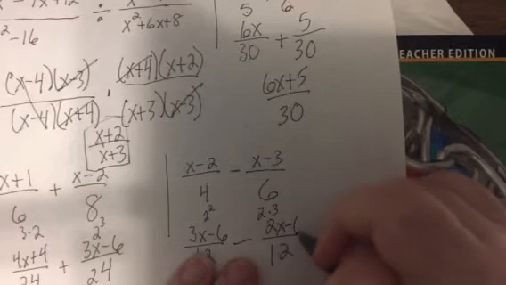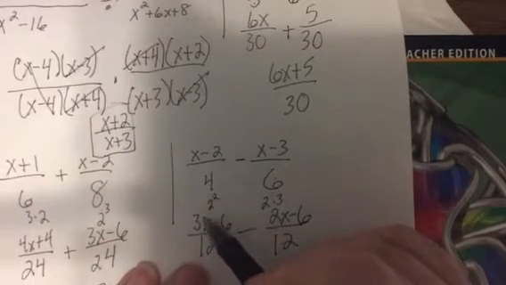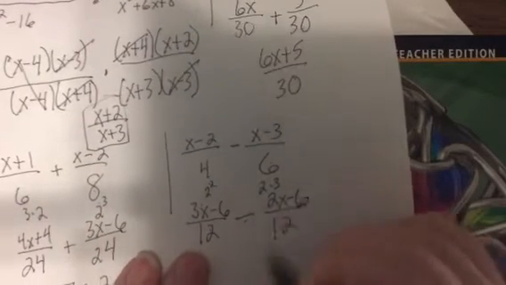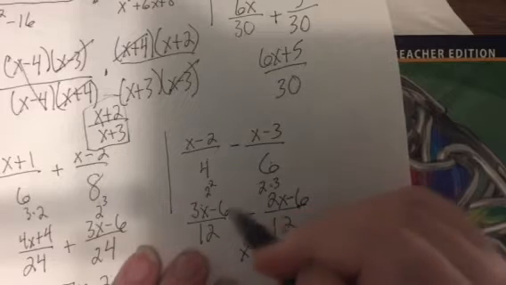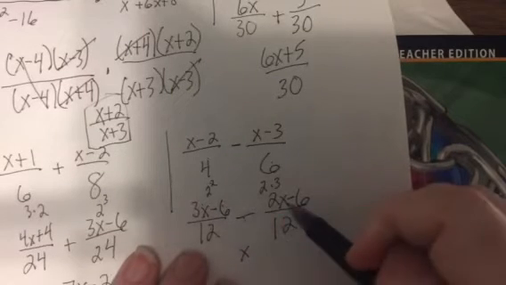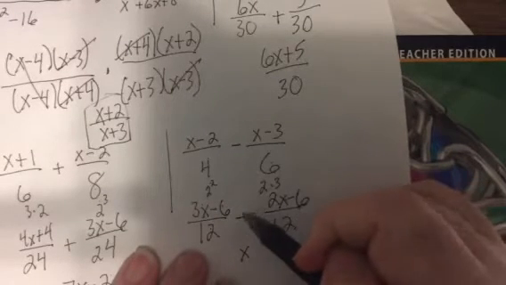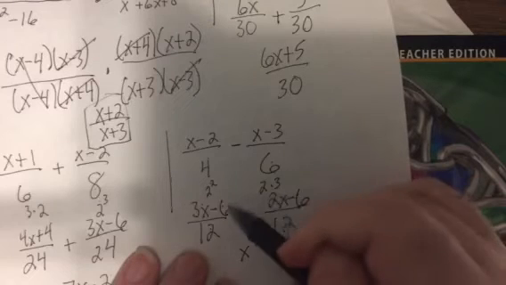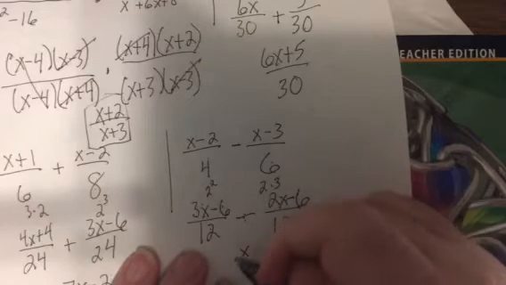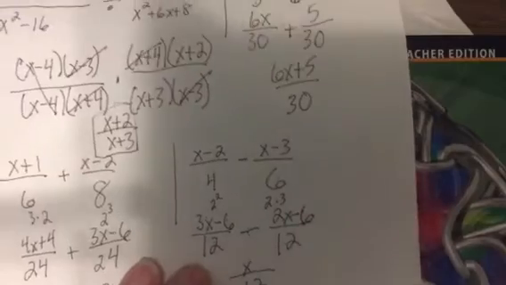Now here's where a lot of people mess up. It's 3x minus 2x is x. And minus 6 minus a minus 6 would be minus a minus is plus. Minus 6 plus 6 is 0. That was a tricky problem.